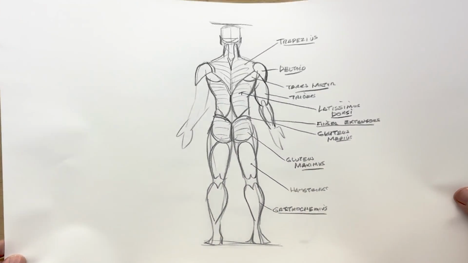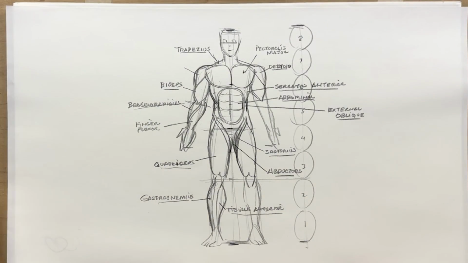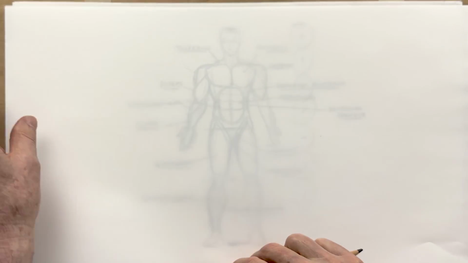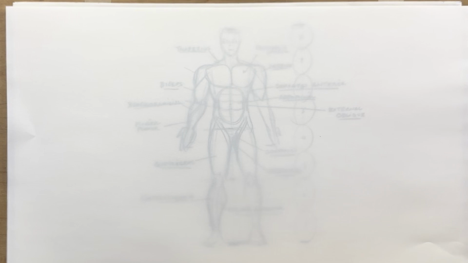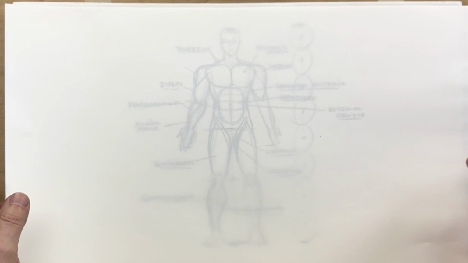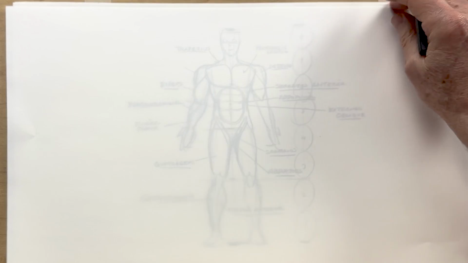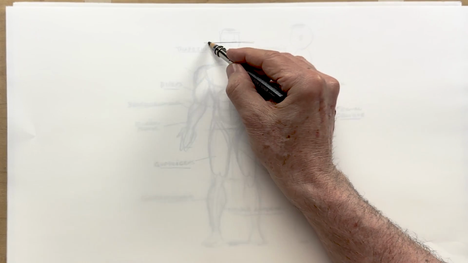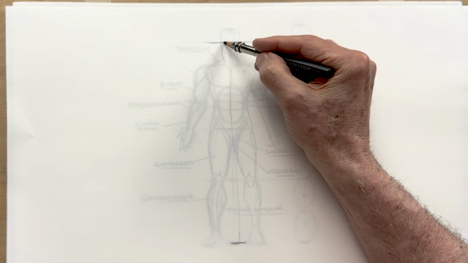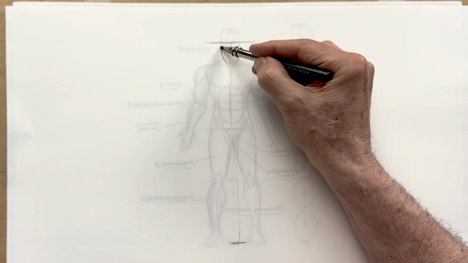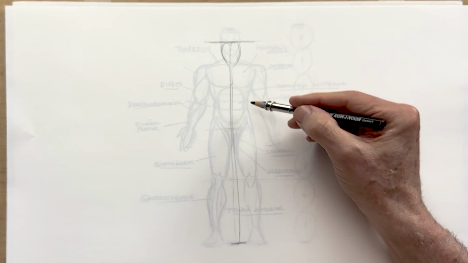Now, based on that, let's take a look and see what the female form is like. Now, the basic muscle groupings on both male and female are basically the same. They're just distributed a little bit differently. Now, I'm going to use the eye line of the male as the top of my skull for the female, and the female's just scaled a little bit smaller, just a touch.